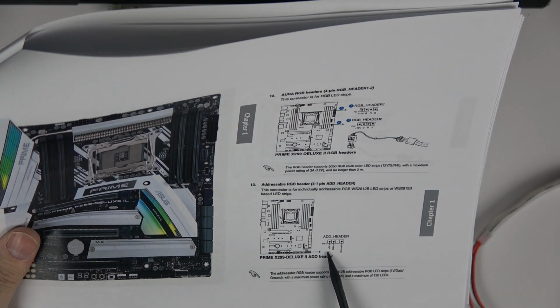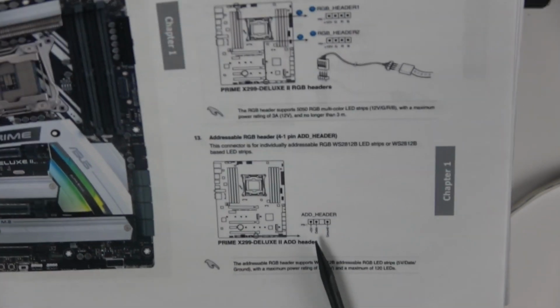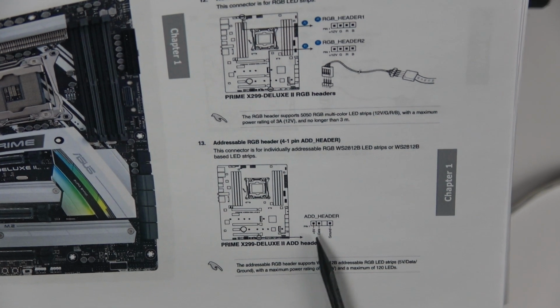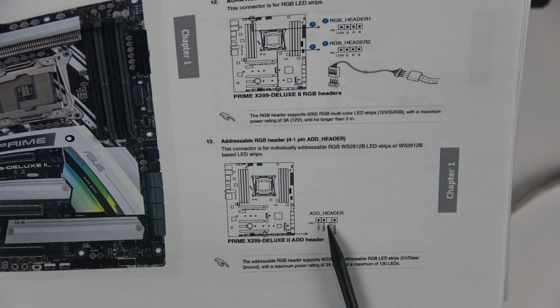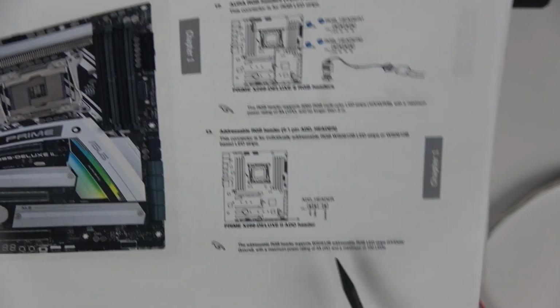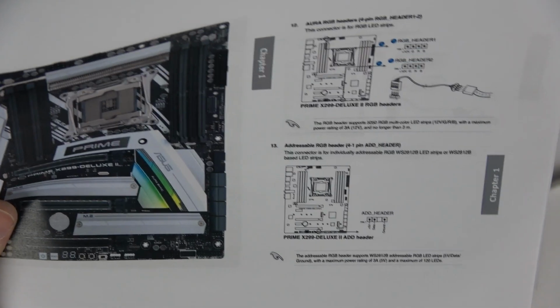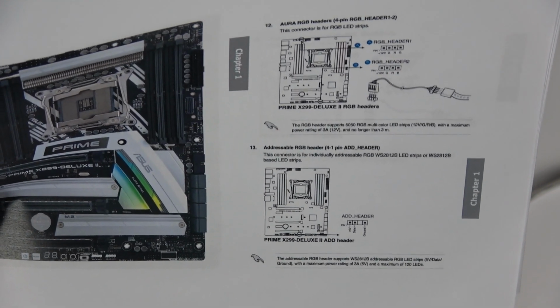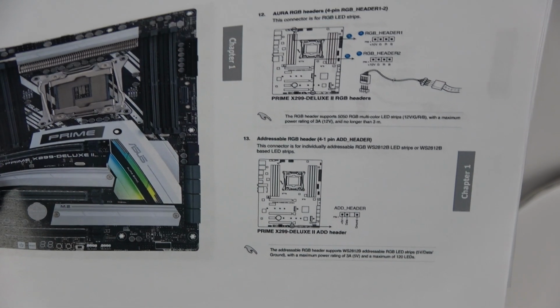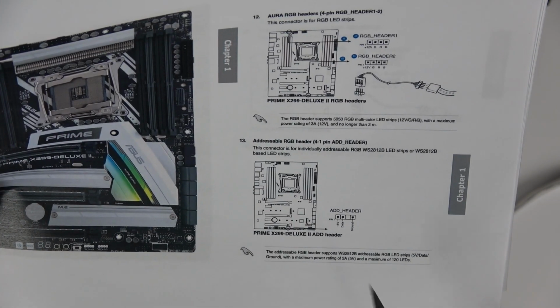And it tells you right here, 5 volt, data, and ground. The third pin is the empty one, just like I said. But it tells you right here. So people send me emails or they send me comments on my videos: oh, can I put the 5? Just read the manual. The information is in the manual. So that's what it is.